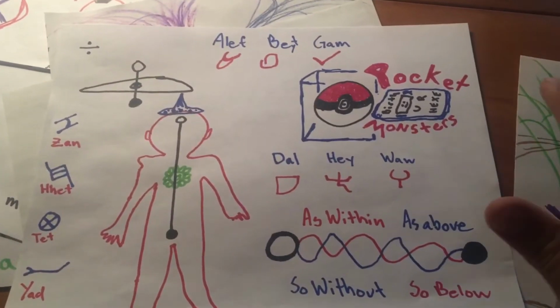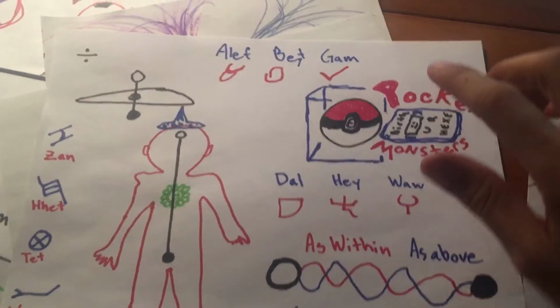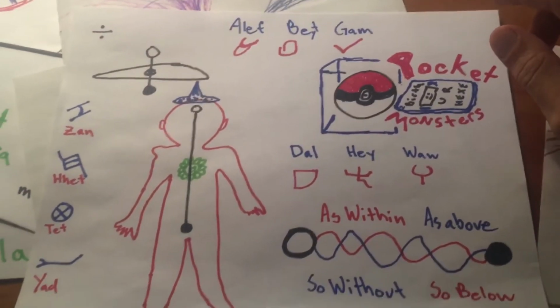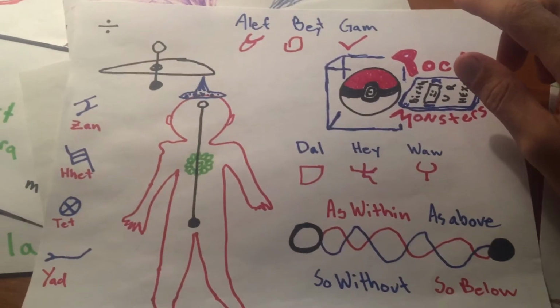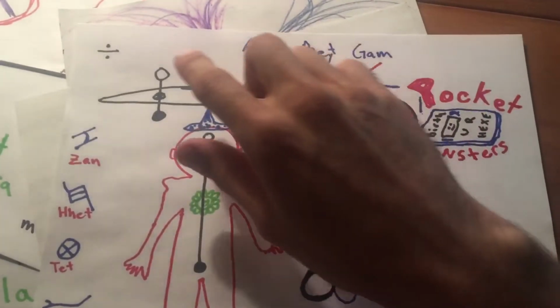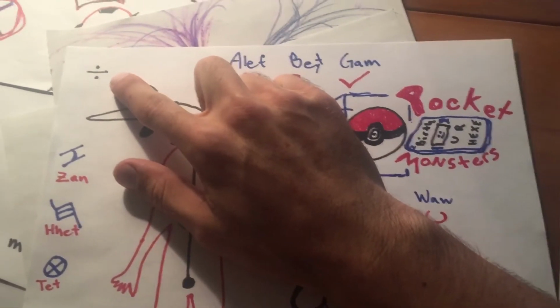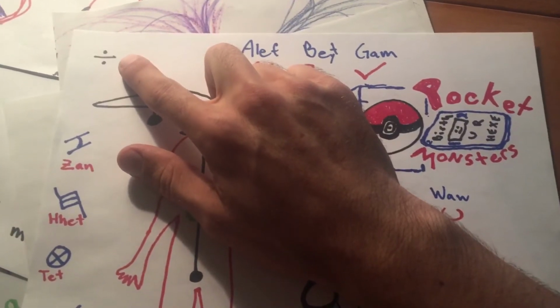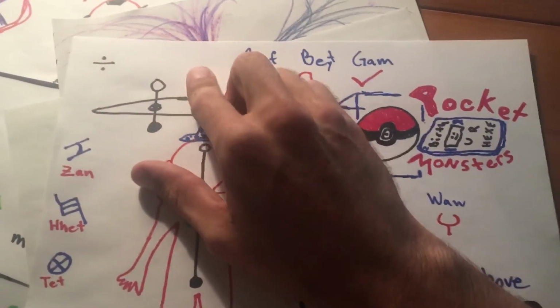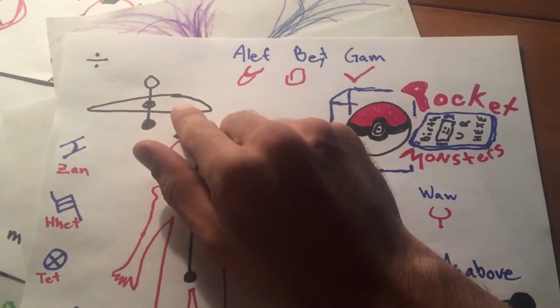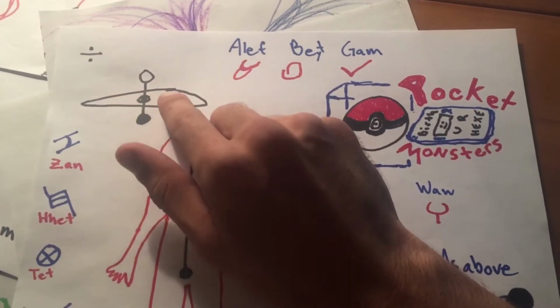My brother asked for me to go into a little more detail on all of this, and I'd love to. So here, we all know the division symbol and what it represents. So this is like the same thing, the division symbol.